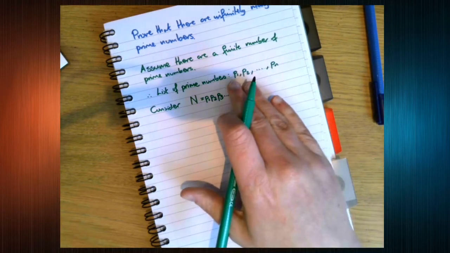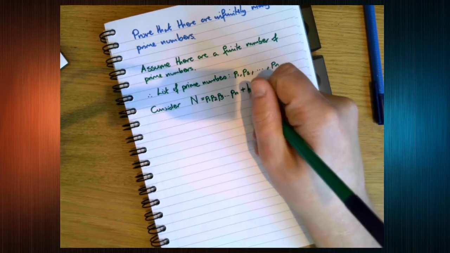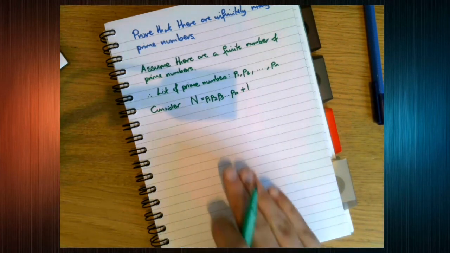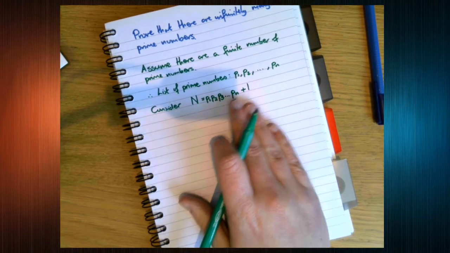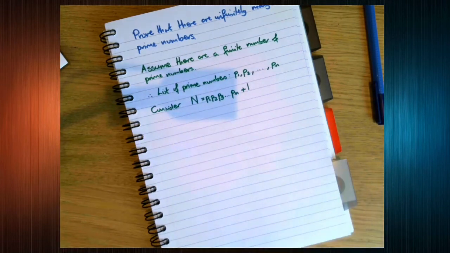So we're going to take all of the prime numbers in our list and times them all together. Then we're going to add 1 to it. The reason we add 1 to it is this is where our contradiction is going to come from. We've taken all of the prime numbers, and times them together and added 1.